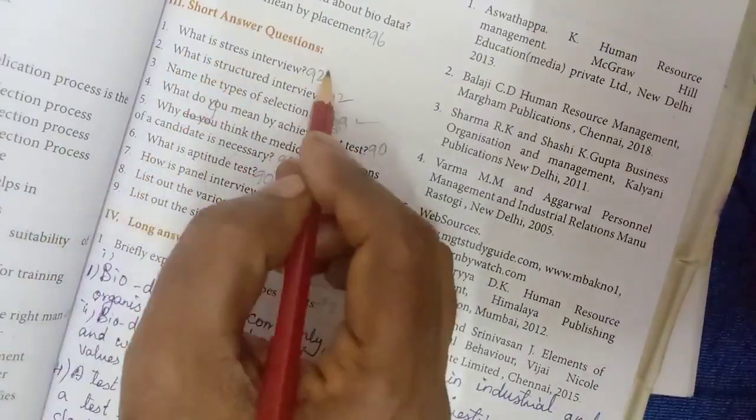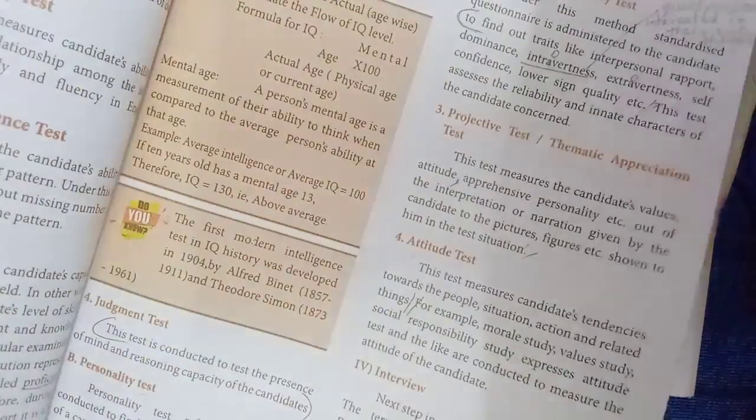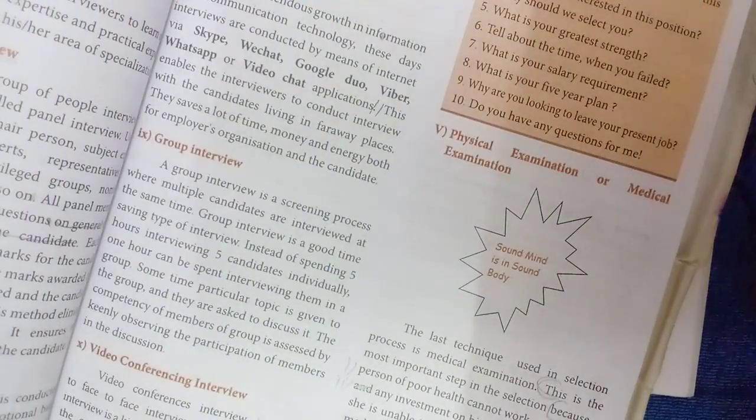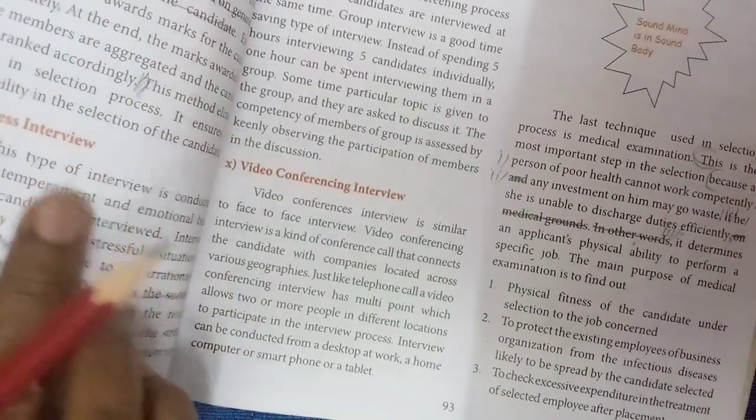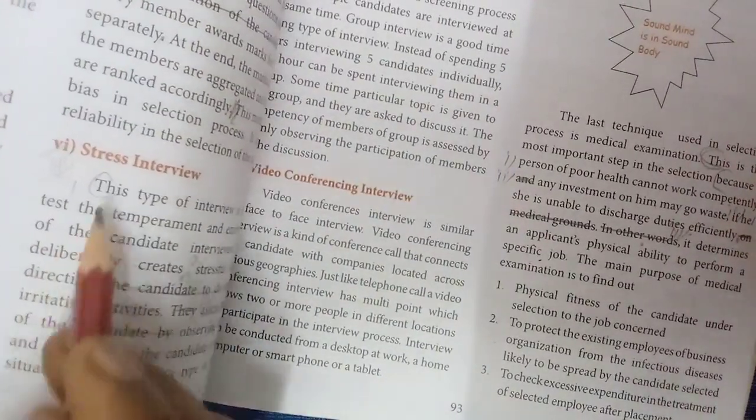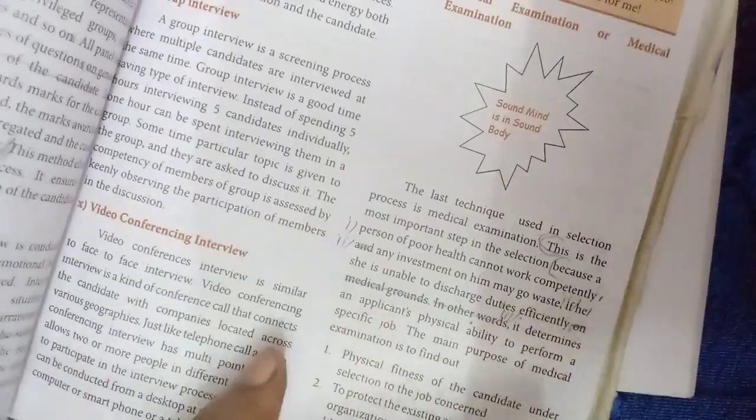What is stress interview? Stress interview is the... mark up to here.